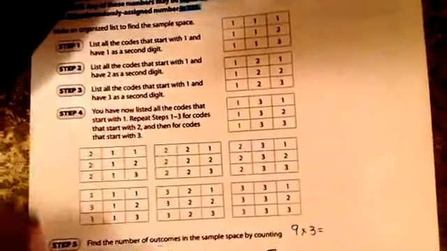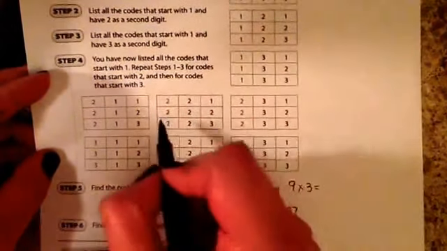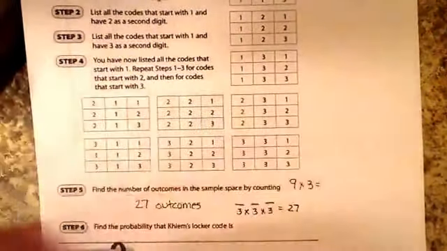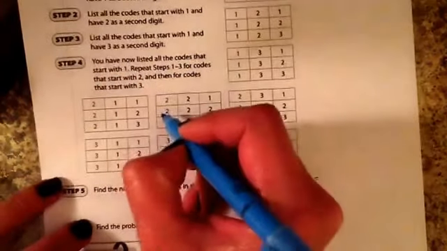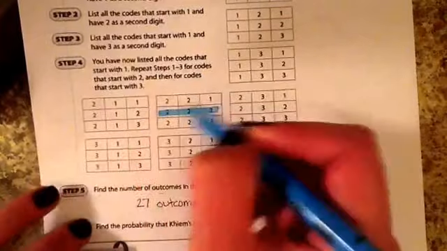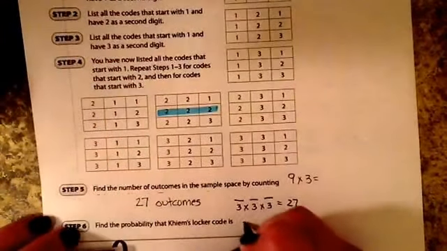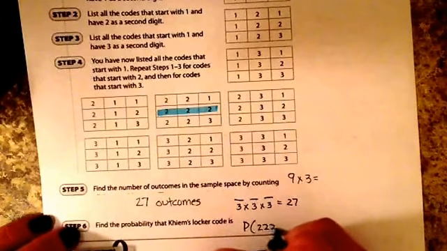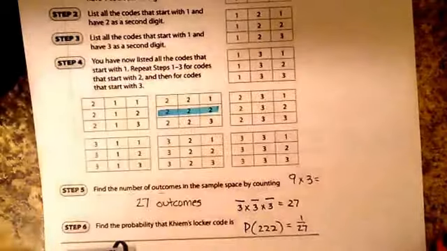Okay, so the probability that his code would be 222, you could see that that only happens once in all of our possibilities. So 1 out of 27 total. So our probability that his code is 222 is 1 out of 27.